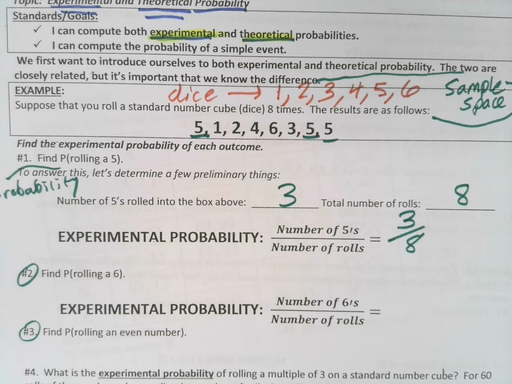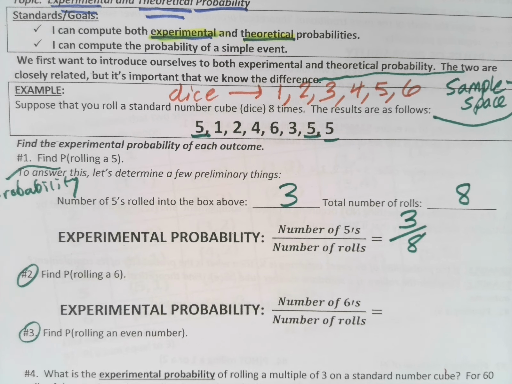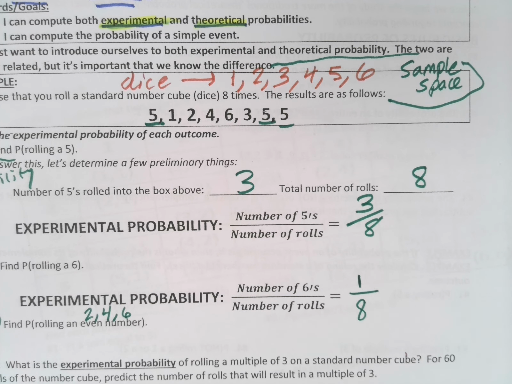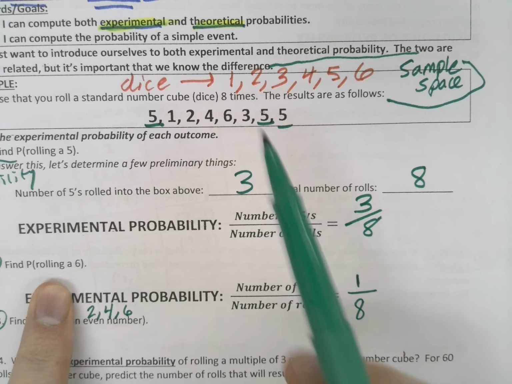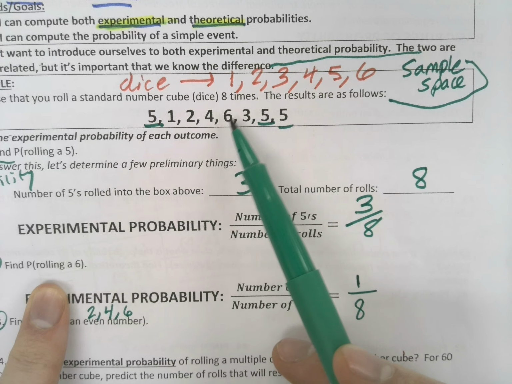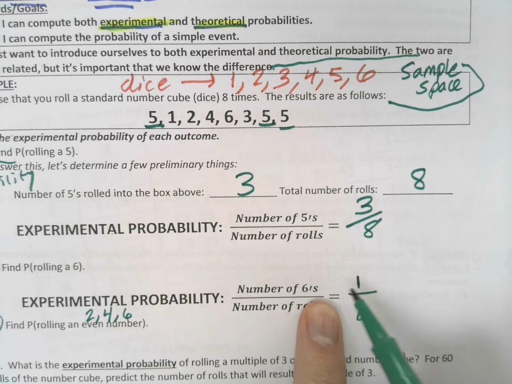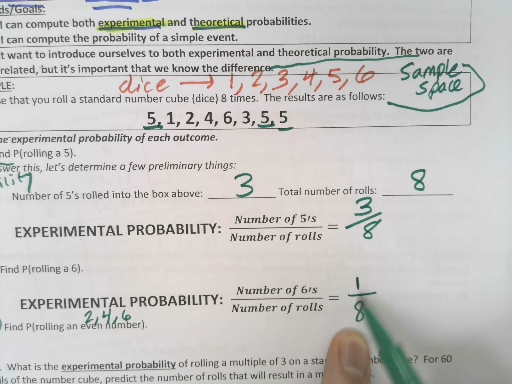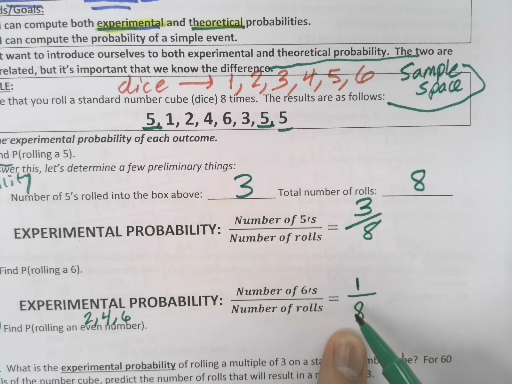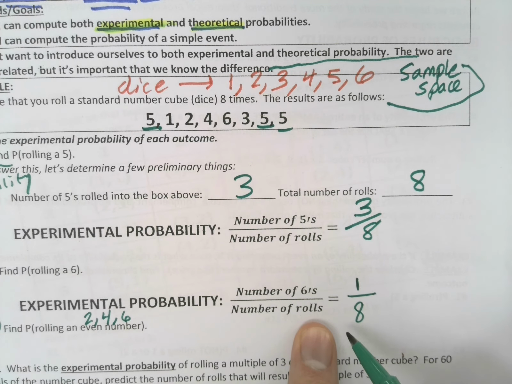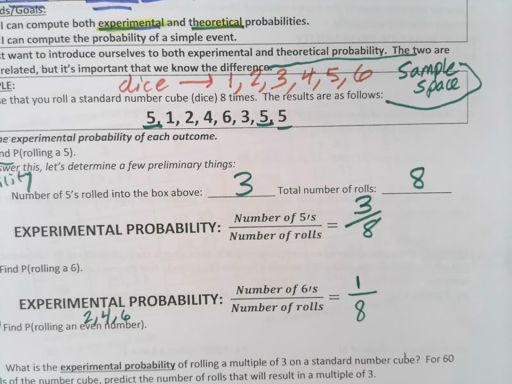Let's see if we can label what our probabilities would be experimentally if we're dealing with these results up at the top. Okay, so the probability of rolling a 6. Well, in this experiment, we only rolled it 1 time. So that's 1 out of 8. These odds are actually worse than they are normally if you roll a die, because normally you have at least a 1 in 6 chance of rolling a 6, because 6 is one of the 6 sides.